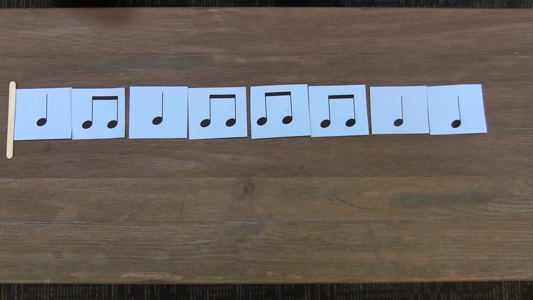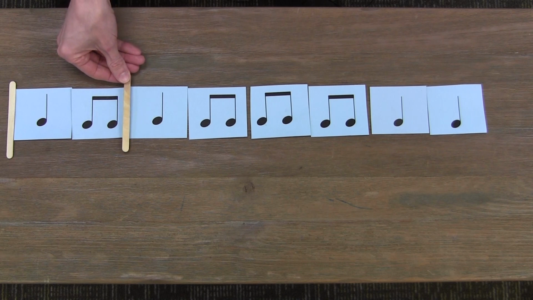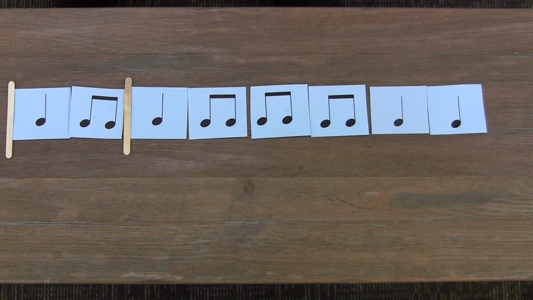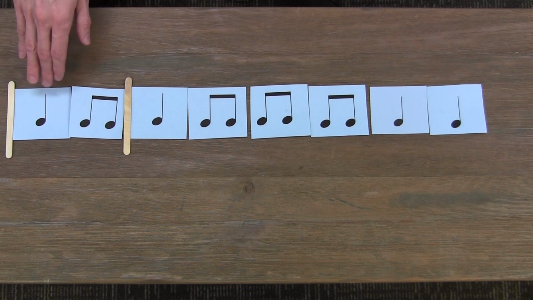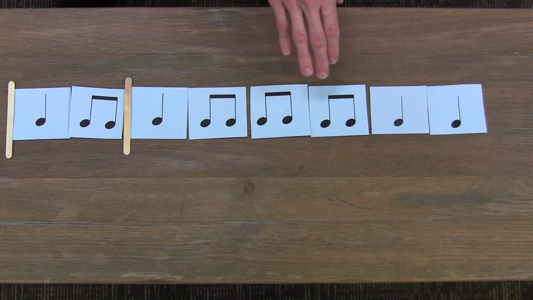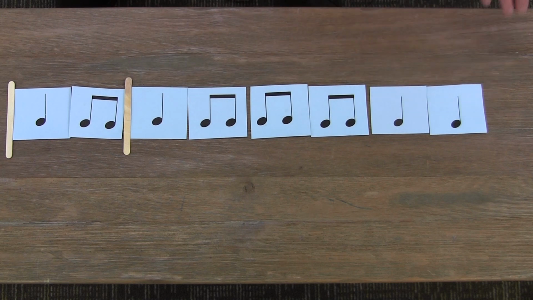Now, let's keep going. This is the dance of the. What was stronger, dance or of the? If you said dance, you're correct. So I'm going to put another bar line immediately in front of that beat. Now, let's keep going. This is the dance of the wild and running horses.